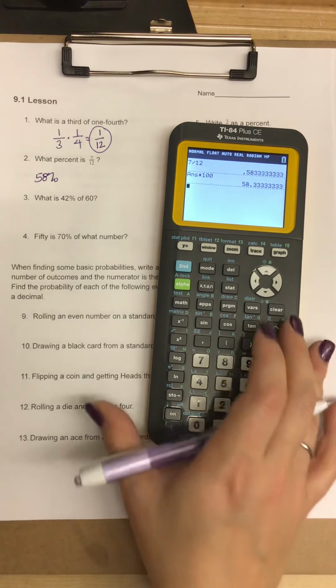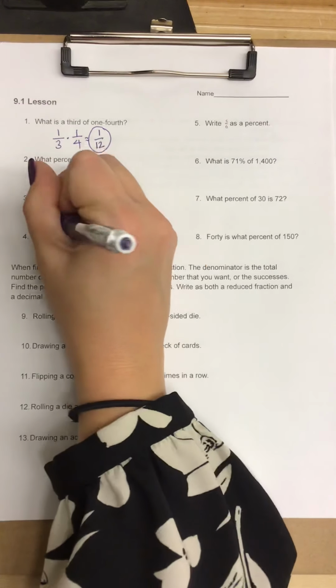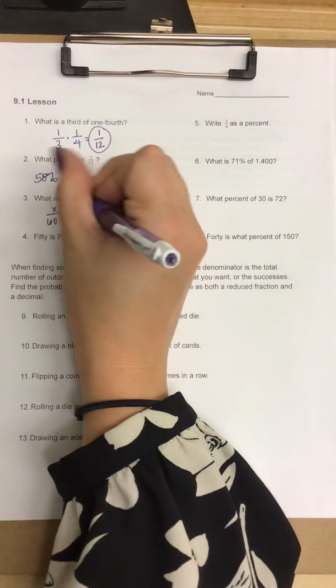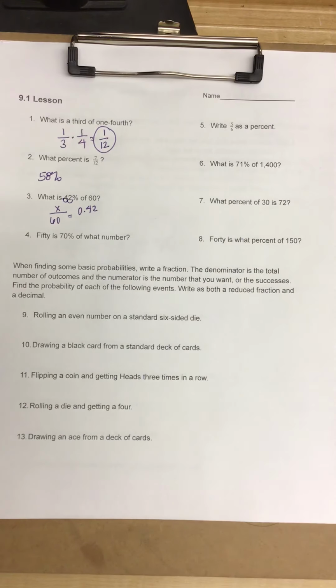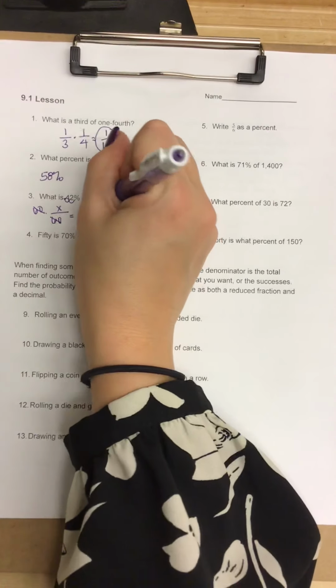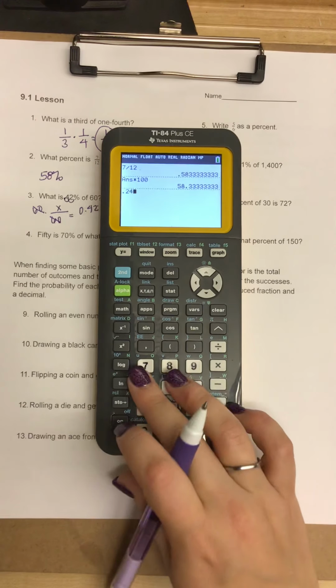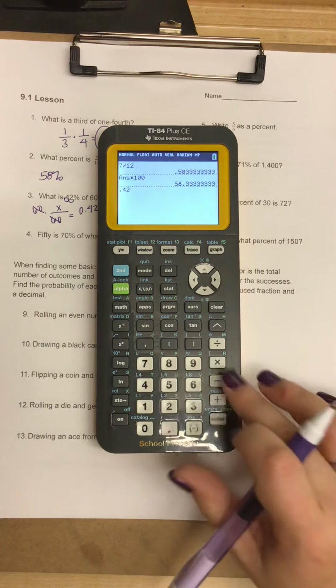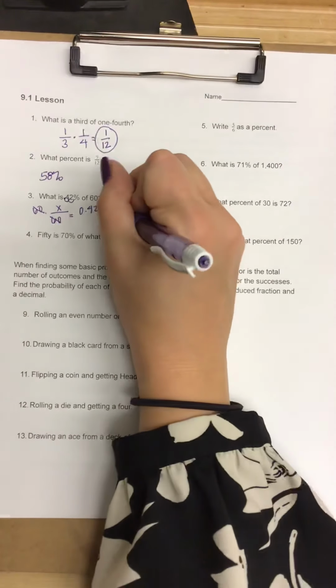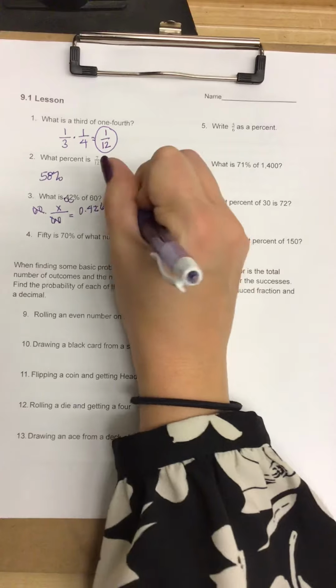Now, what is 42% of 60? Remember we said, what out of 60 is equal to 0.42? Remember I write 0.42 because for the percent to go back to the decimal, you have to move your decimal point backward. So to isolate the x, we multiply each side by 60. So in my calculator, I do 42 times 60. And that's 25.2, or we'll just call it 25. Okay.